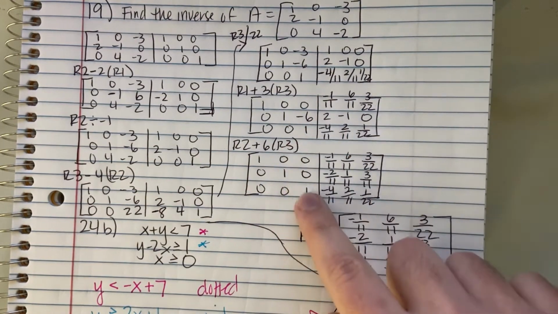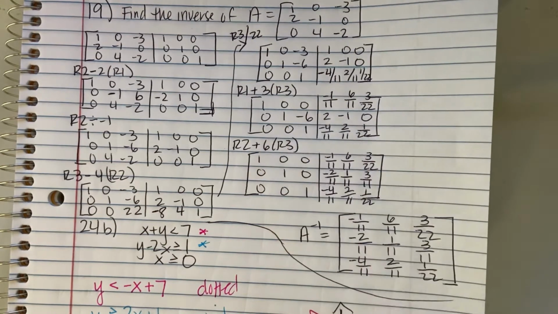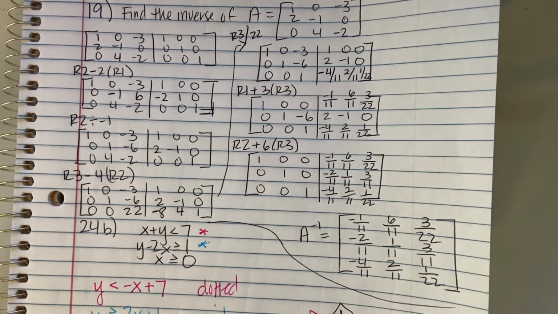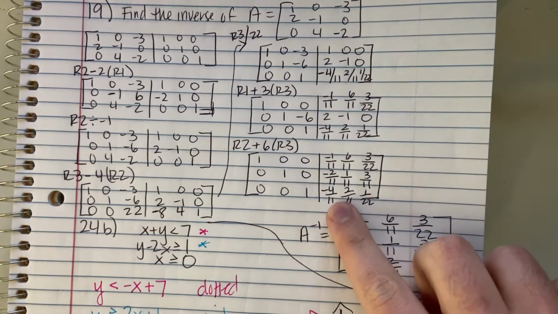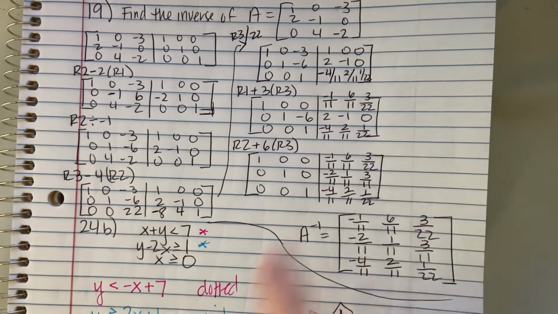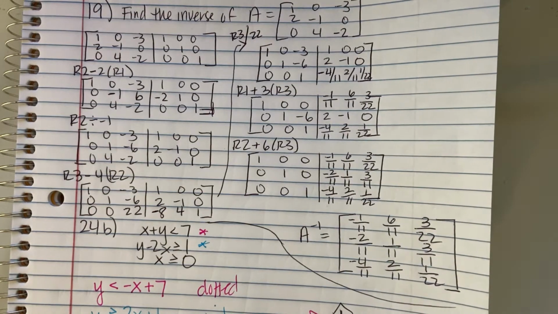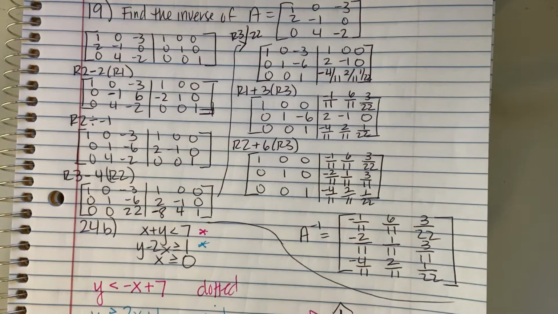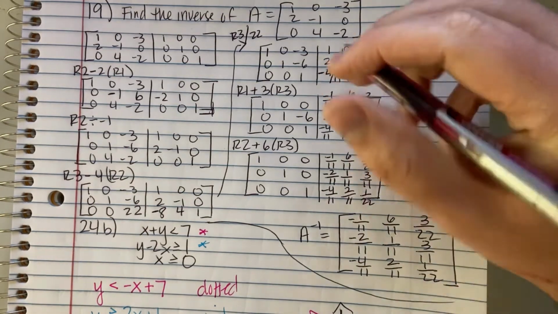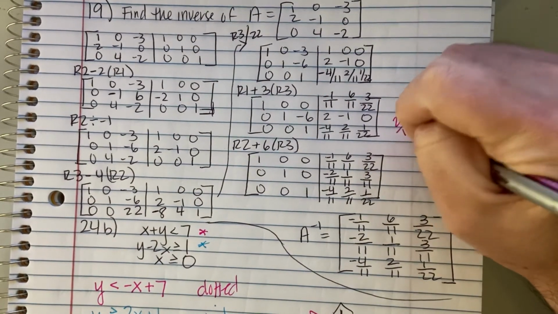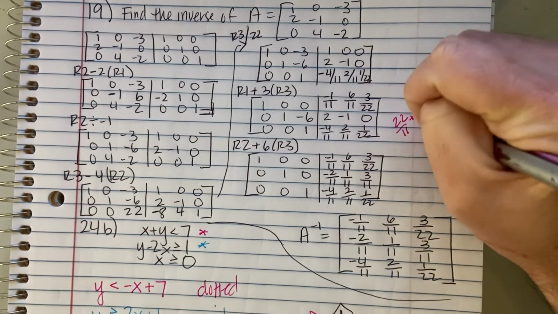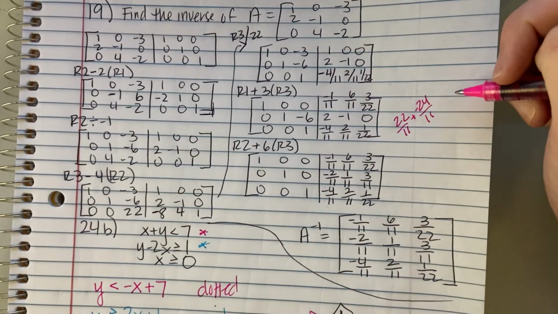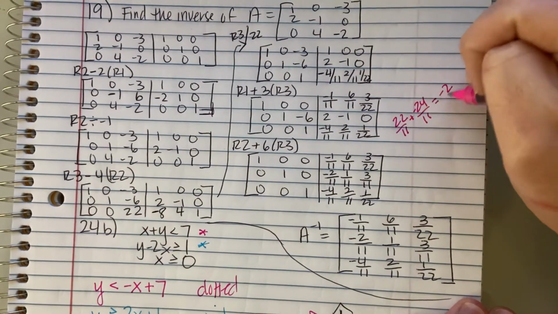I have to add 6 row 3s there because we have a negative 6. So when I add 6 times row 3, 6 times negative 4 elevenths is negative 24 elevenths. 2 is 22 divided by 11. So we have 22 over 11 plus negative 24 over 11. 22 minus 24 is negative 2 elevenths.